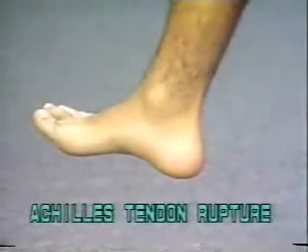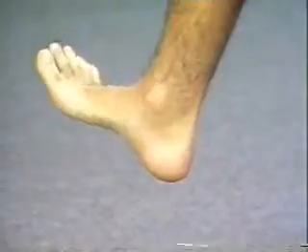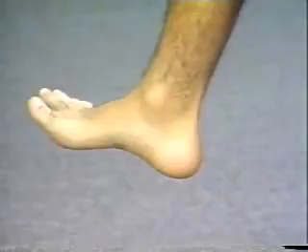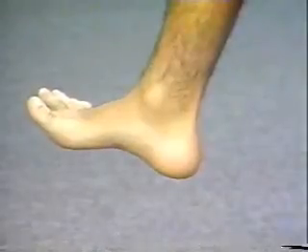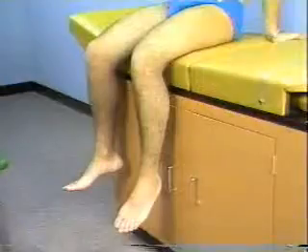Achilles tendon rupture. With any injury involving the lower leg, the integrity of the Achilles tendon must be ascertained. Approximately 25% of Achilles tendon ruptures are missed because of failure to adequately examine for continuity of the Achilles tendon.